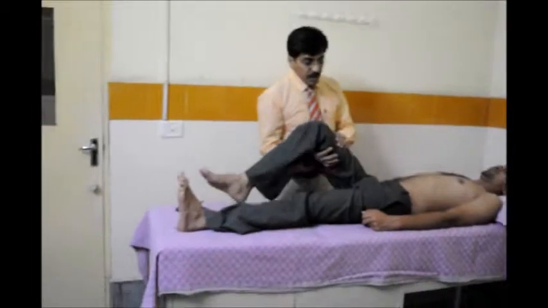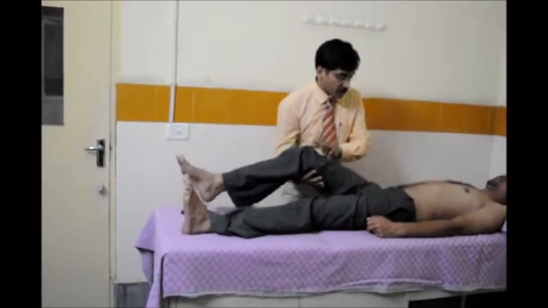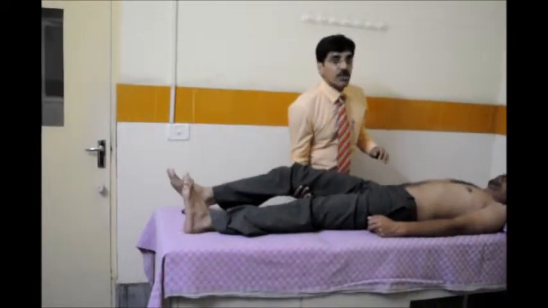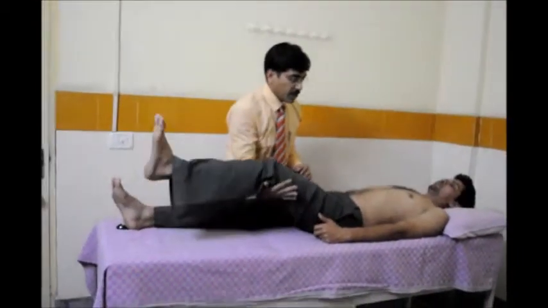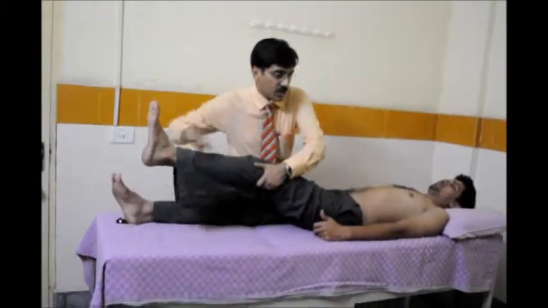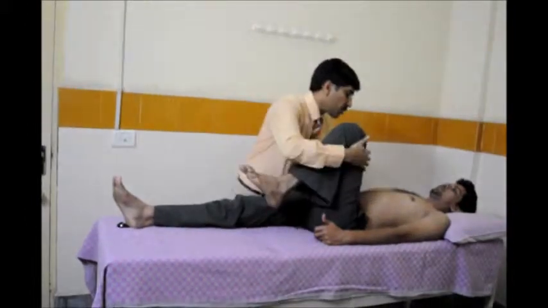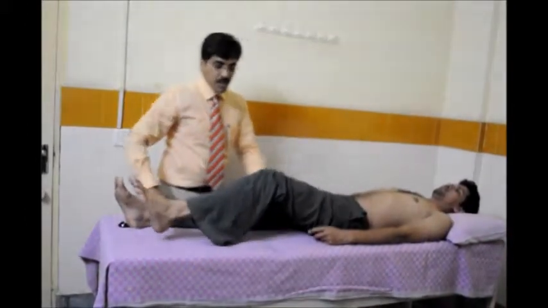Similarly the extensors can be examined: ask the patient to straighten the leg. Can you straighten against my hand? See for the power. The same thing needs to be compared with the opposite side. Flex, extend. Now flex the knee joint, hip joint. Pull towards your abdomen. Now the same thing for the knee joint.